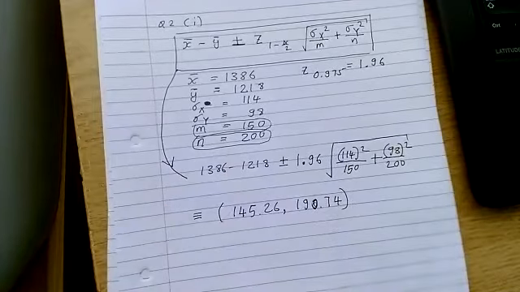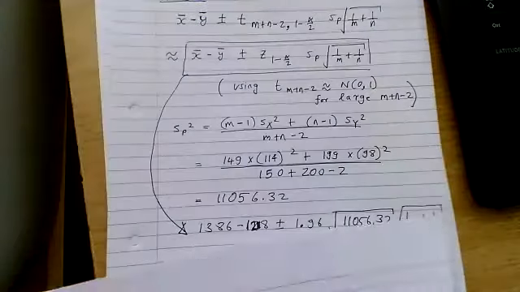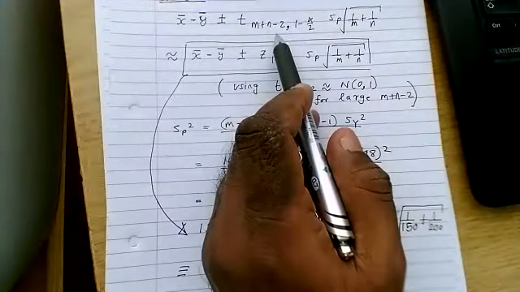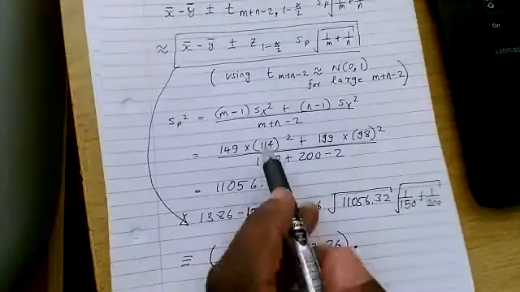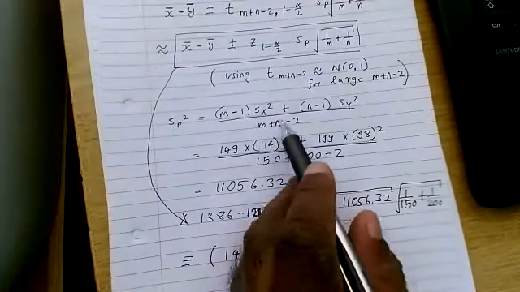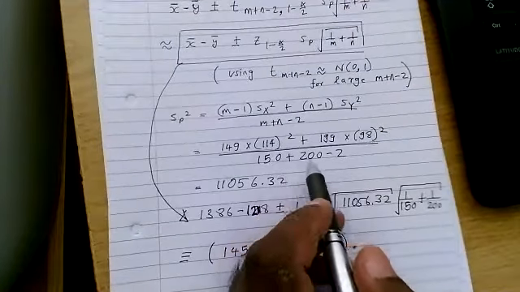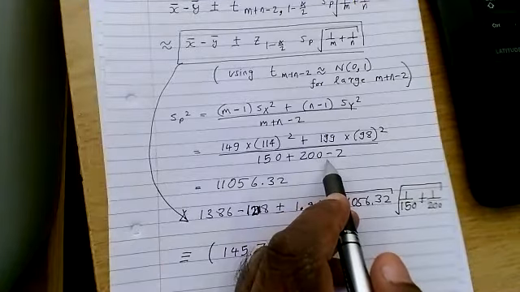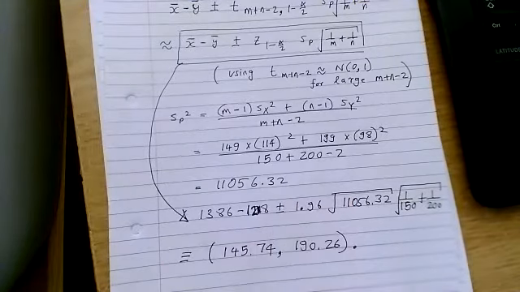So in this case, clearly m plus n minus 2 is much larger than 25, because remember, m is 150, n is 200. So m plus n minus 2 is 348, which is a very large number, right?